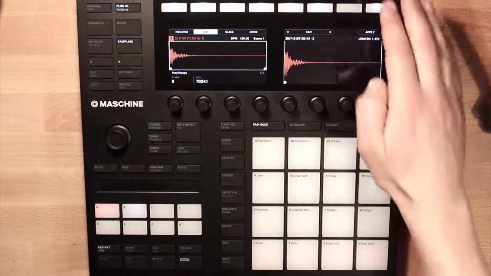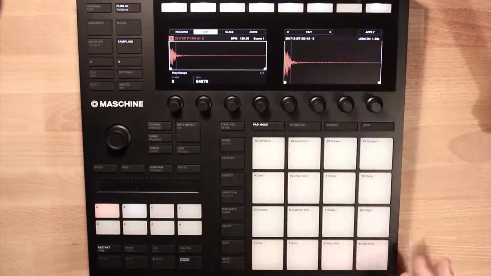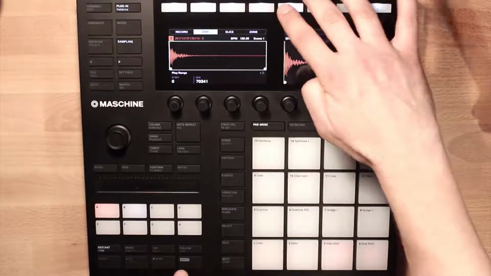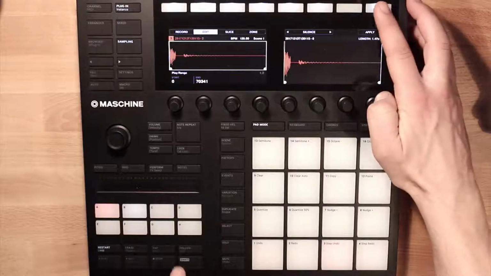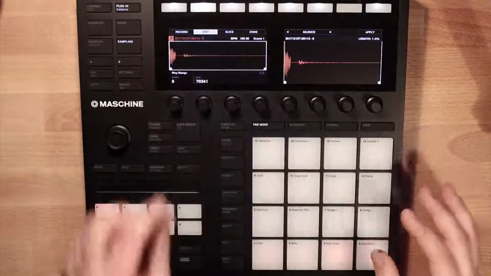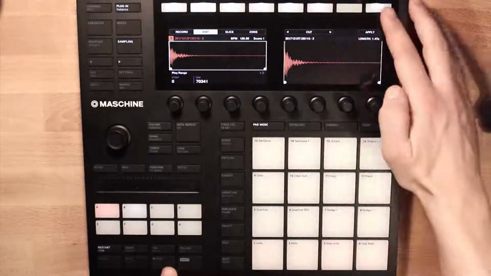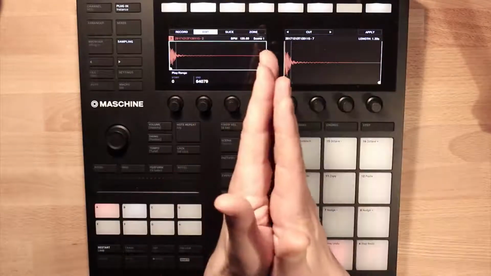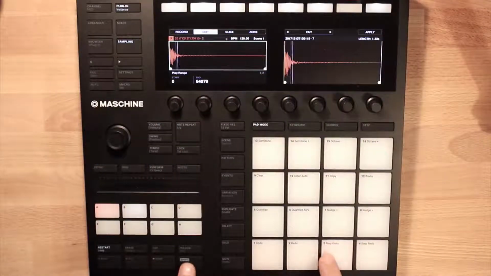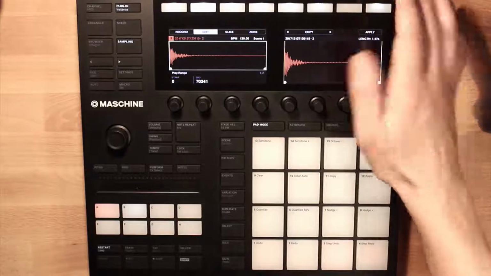And cut. We'll just cut it. Whereas the silence will take that selection and get rid of it, but leave a bit of silence. The cut will get rid of it and squash the rest together. And copy.